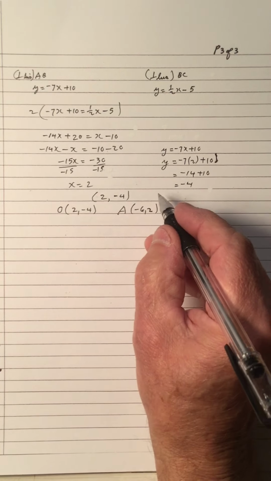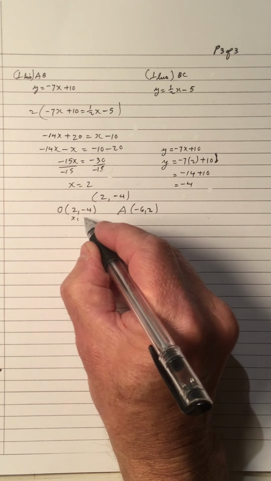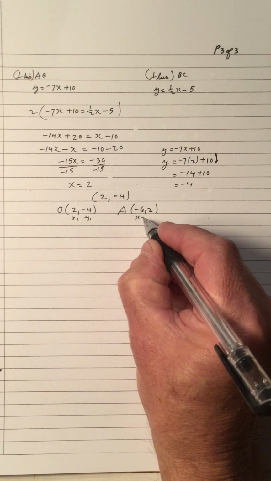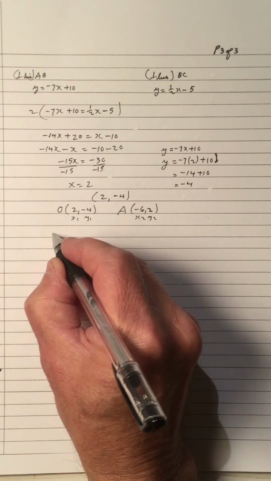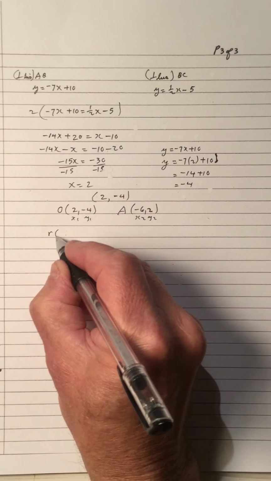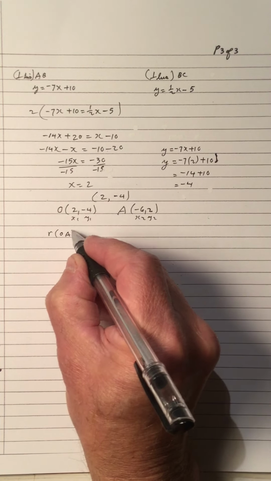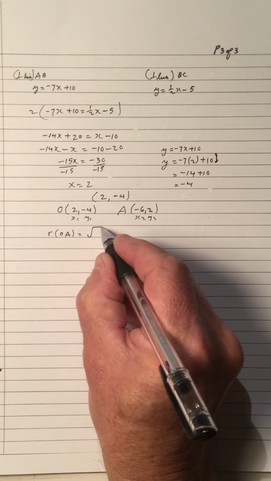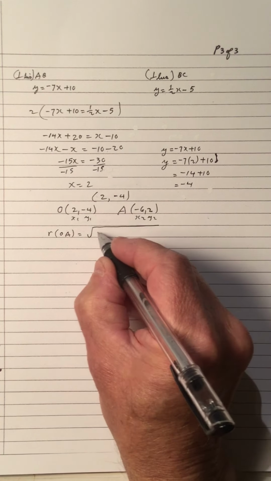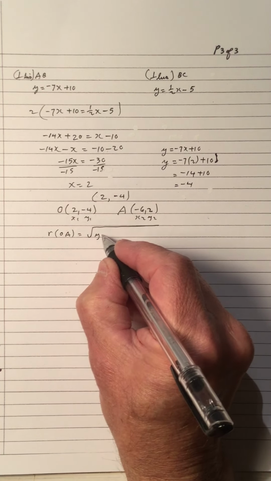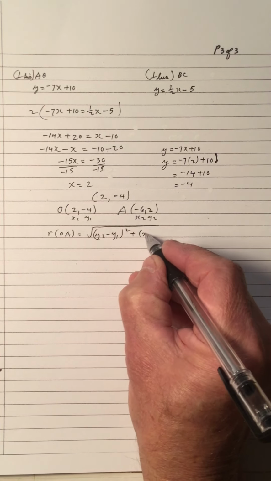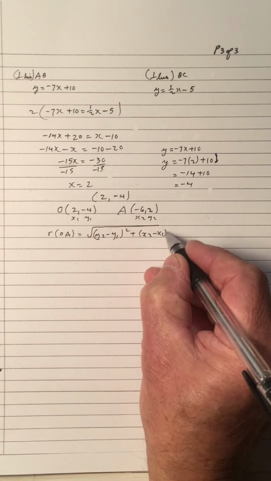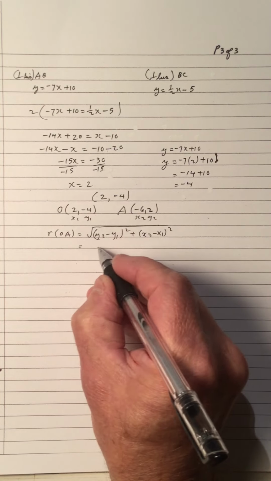So the radius, this is x1, y1, x2, y2. So the radius, r, is the length of OA. So it's the square root of y2 minus y1, squared, plus x2 minus x1, squared. I keep writing them down so that I don't forget.